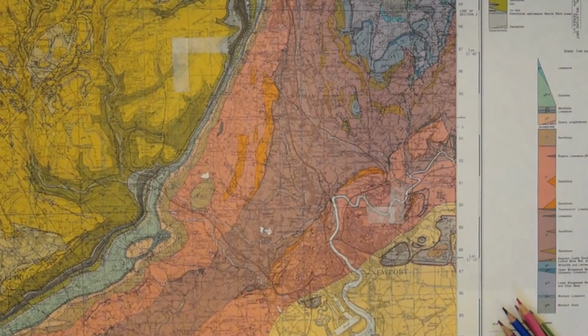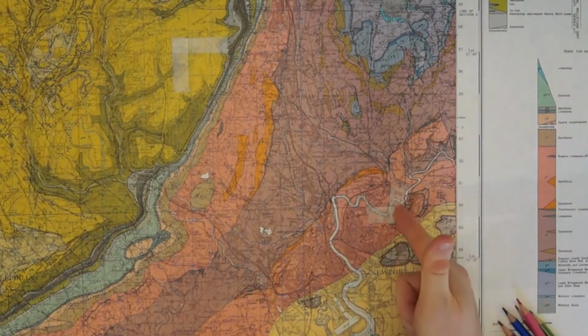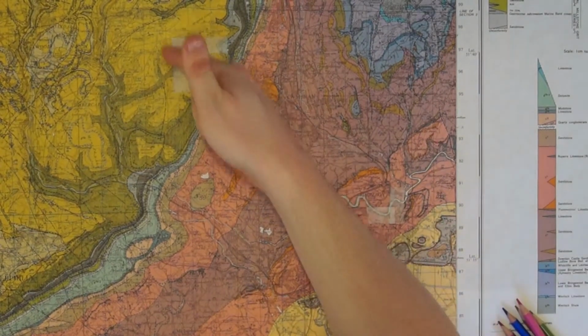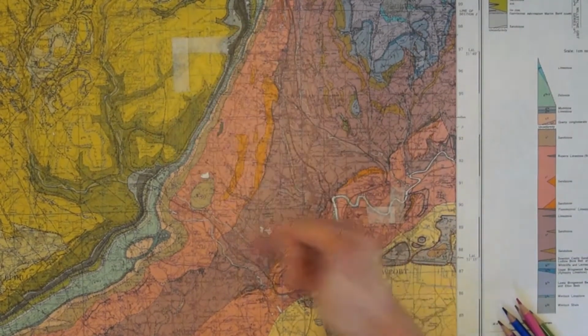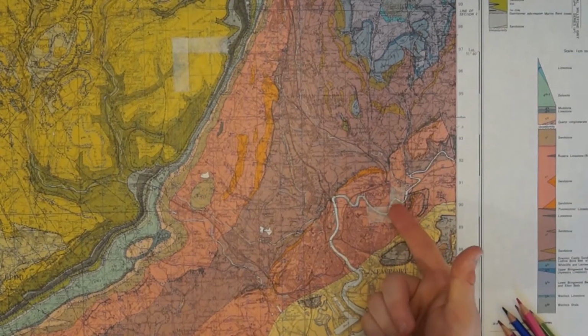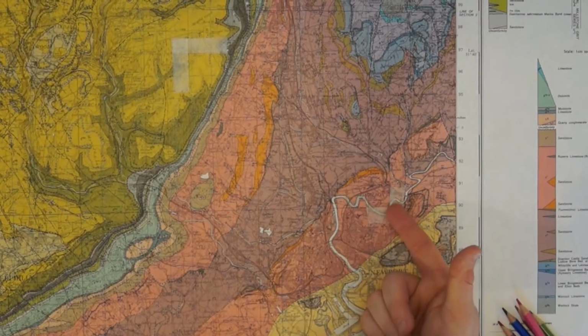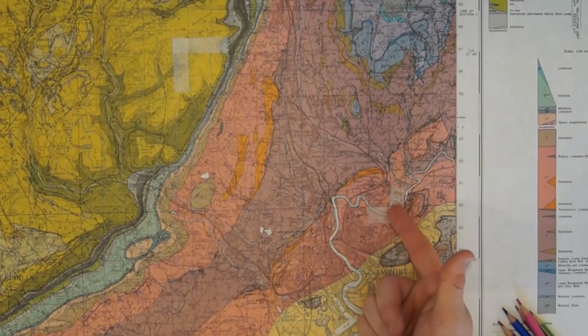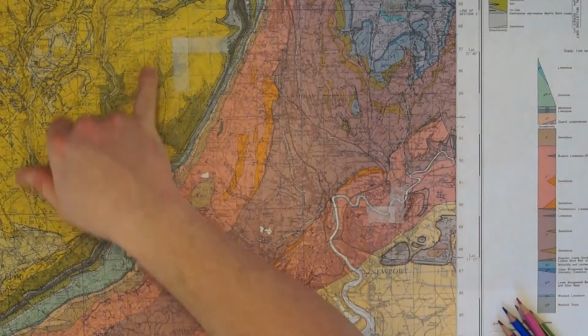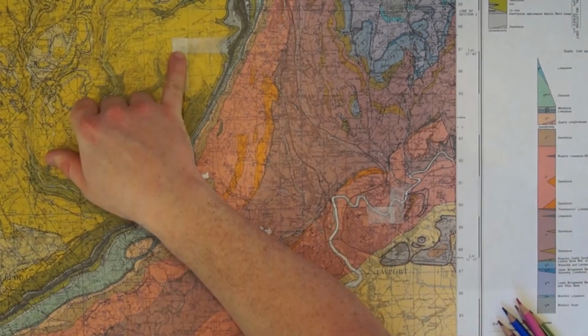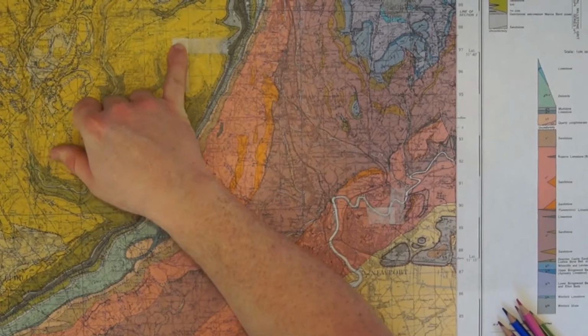So what I've done now is put on our tapes to show the two ends of our cross section. So the coordinate for this end of the cross section is 340,900, and this end of the cross section is 250,970.